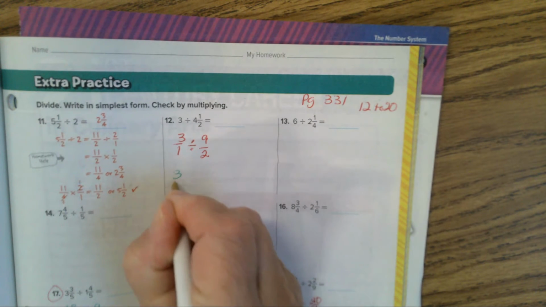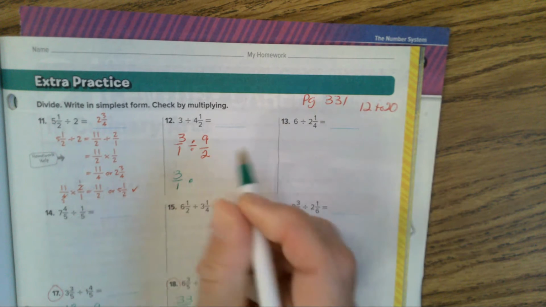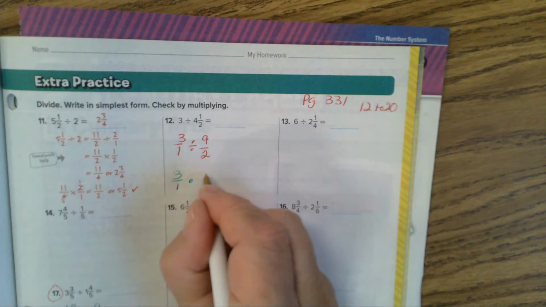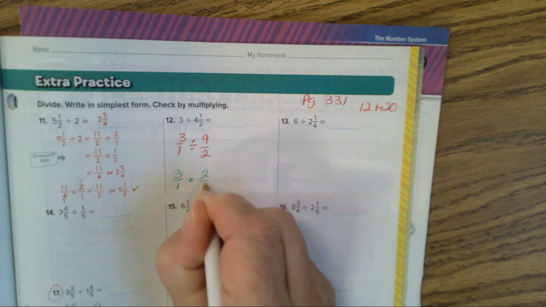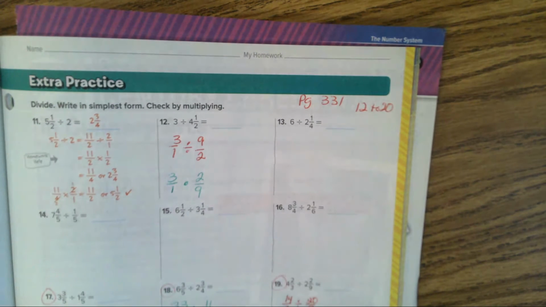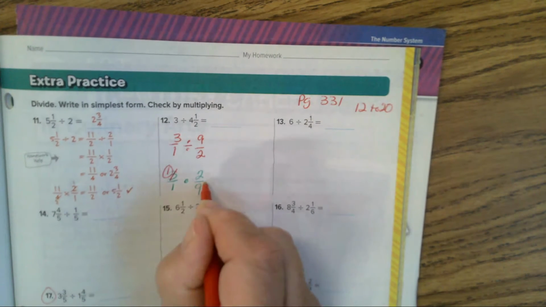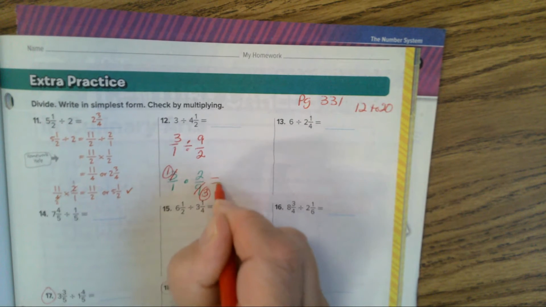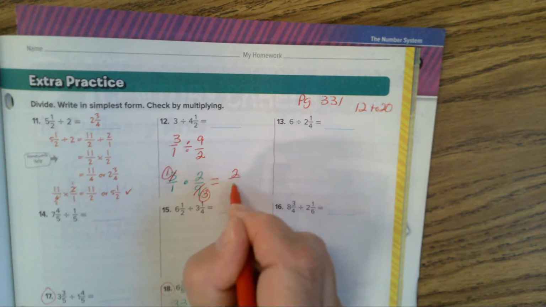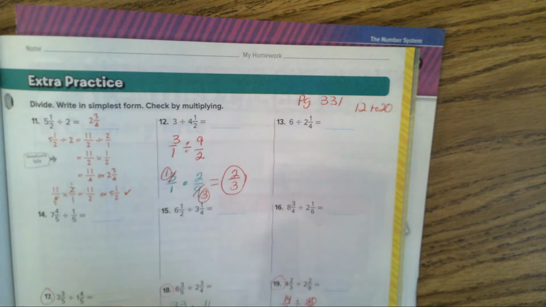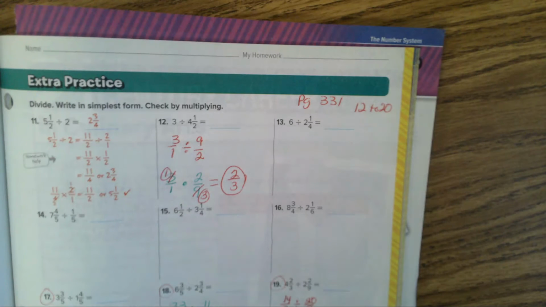So now we have 3/1 times the reciprocal of 9/2, and we know, class, that is 2/9. Okay, what is my shortcut here? Quinn? The 3 and the 9. 3 divides 3 one time. 3 divides 9 three times. 1 times 2 is 2. 1 times 3 is 3. 2/3. Will it reach there to your desk? I think so. You can plug it in there. If not, you can go over there. All right, any questions on that?